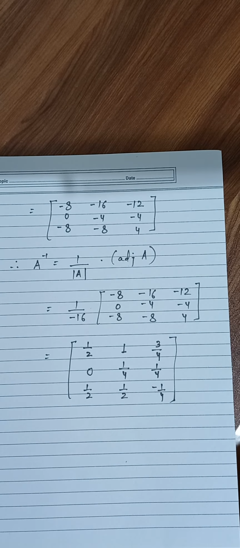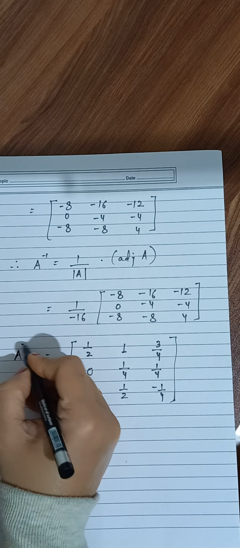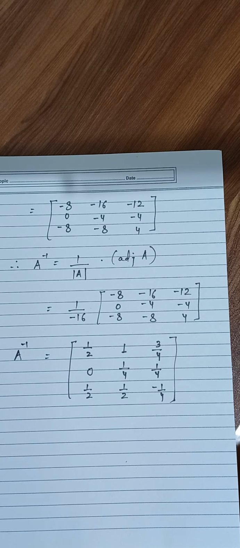Thus, in this way you are able to find the result of A inverse. I think you must be able to understand this.